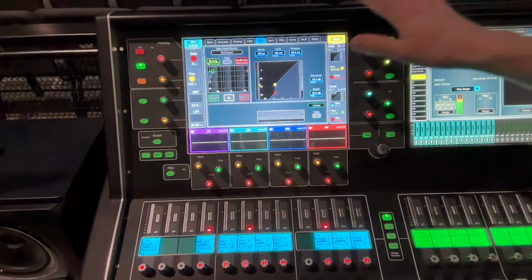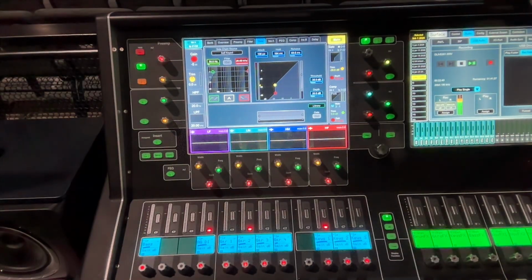So if we're thinking in the context of this guitar channel, there might be some hiss or some static or some sort of extra noise that's happening when the guitar player is not playing.